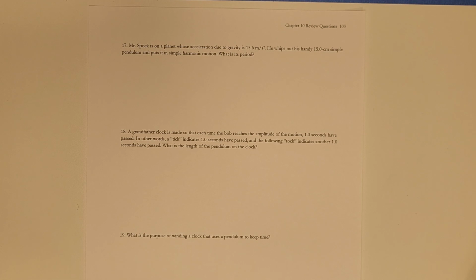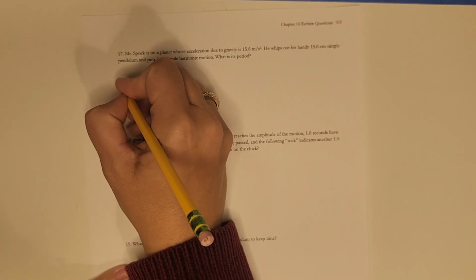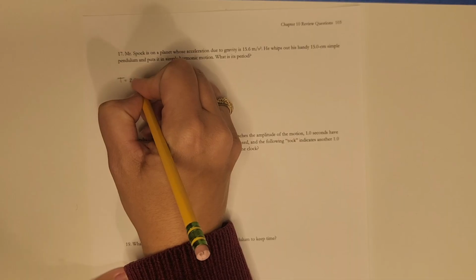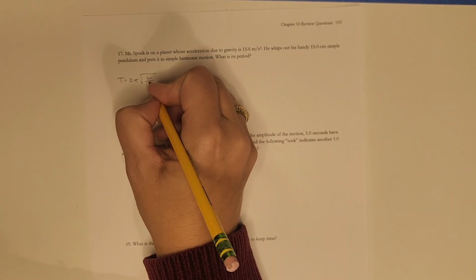Question 17, Mr. Spock is on a planet whose acceleration due to gravity is 15.6 meters per second squared. He whips out his handy 15.0 centimeter simple pendulum and puts it in simple harmonic motion. What is its period? So we are going to use equation 10.11 here. It's T equals 2 pi times the square root of length divided by gravity.